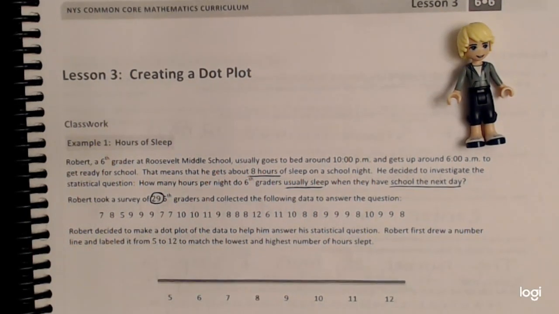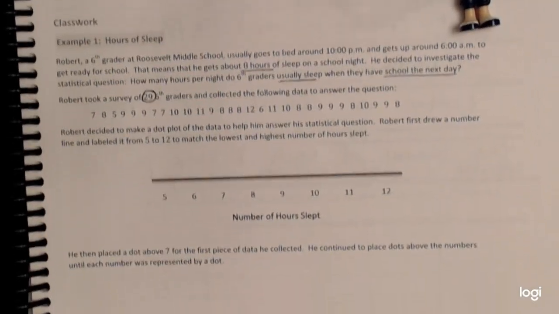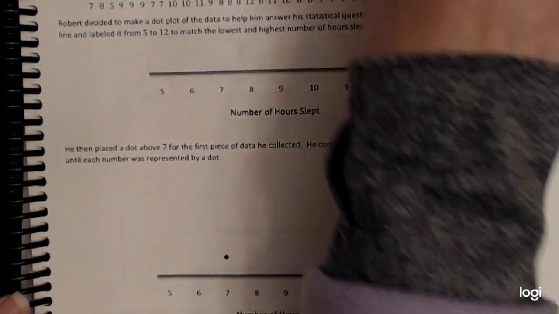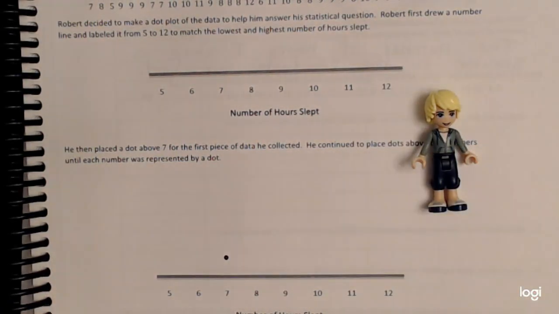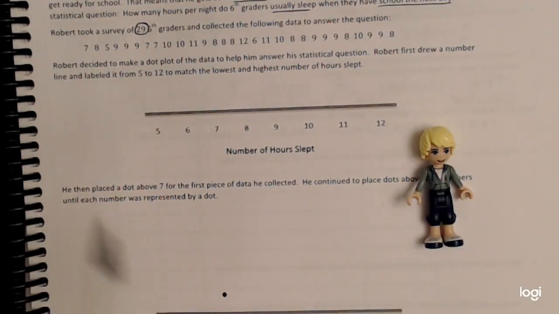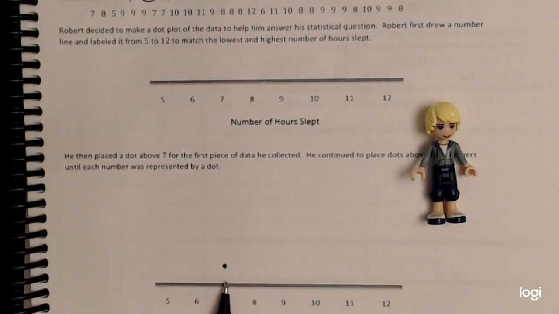Well, if you notice down here on the bottom, if I slide my paper down a little bit more, let's bring our little friend down here with us. What we're going to do is take the data numbers that you've been given at the top of the page, and we're going to put some dots on here. They went ahead and did the first one for you. There's a 7, and so they went ahead and put a dot here for the 7.